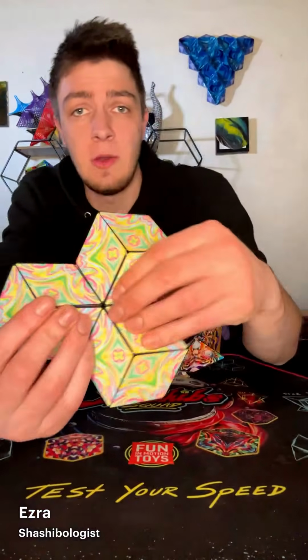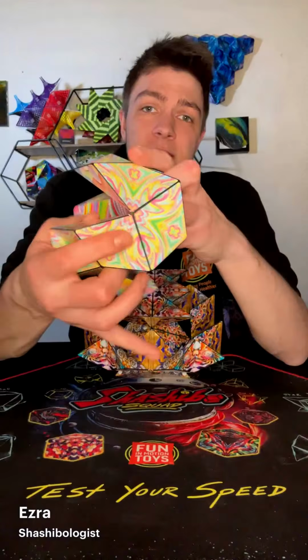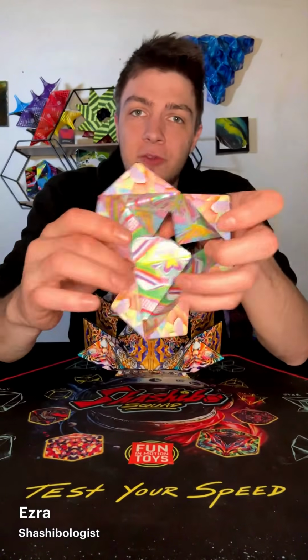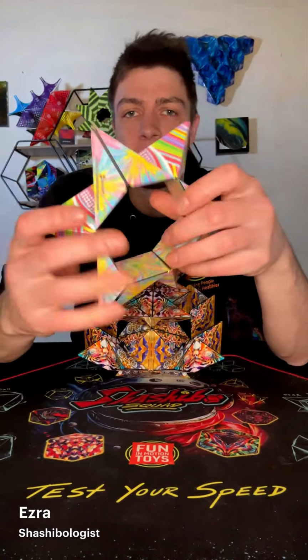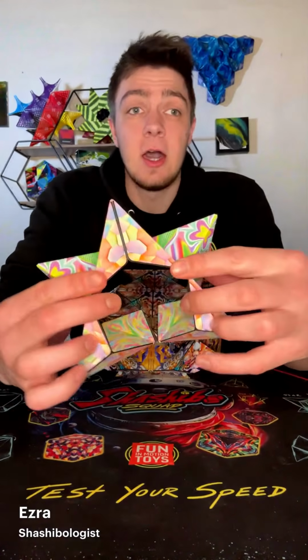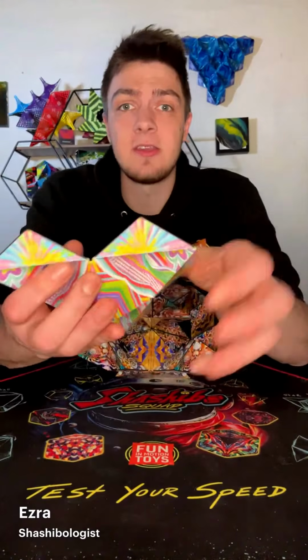And if you're seeing Shashibo for the first time, Shashibo is this shape-shifting box that folds into over 100 different shapes. It's a great STEM-accredited toy. It's a great brain break, a good brain teaser, a nice puzzle.